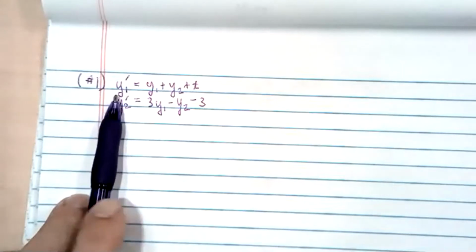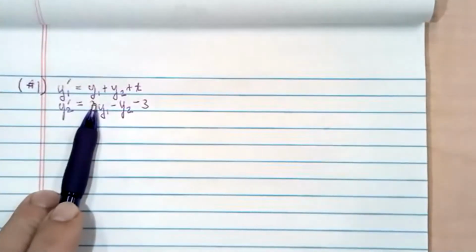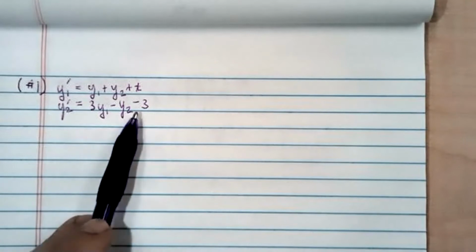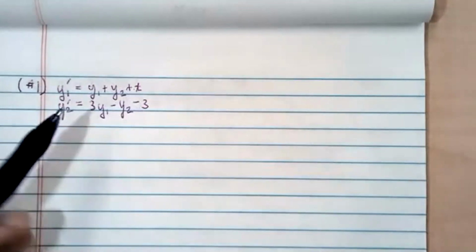So, here we go. The first one is this, y1 prime is equal to y1 plus y2 plus t, and y2 prime equals 3y1 minus y2 minus 3. And the thing that makes this non-homogeneous is these terms right here.